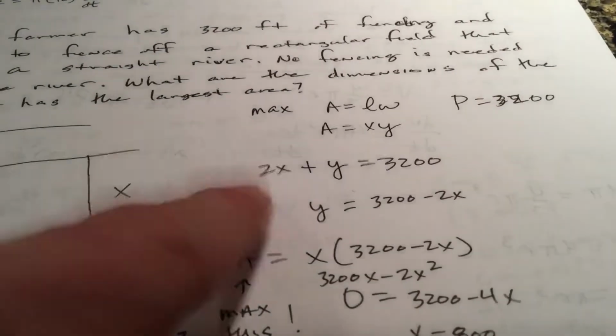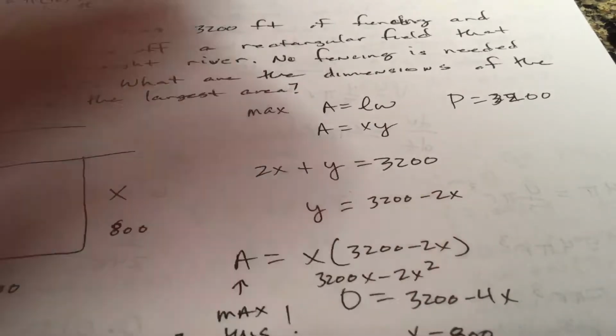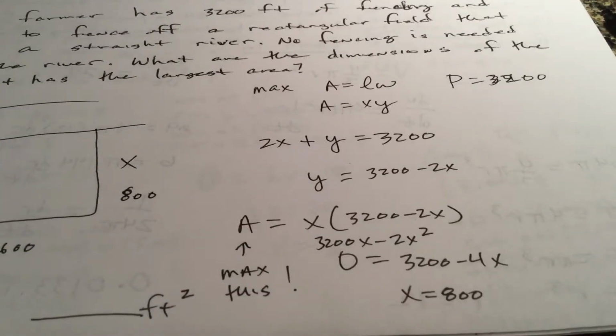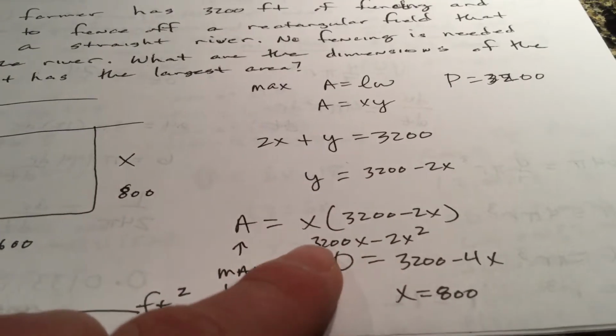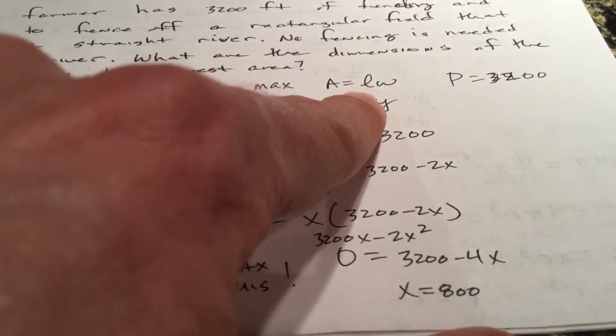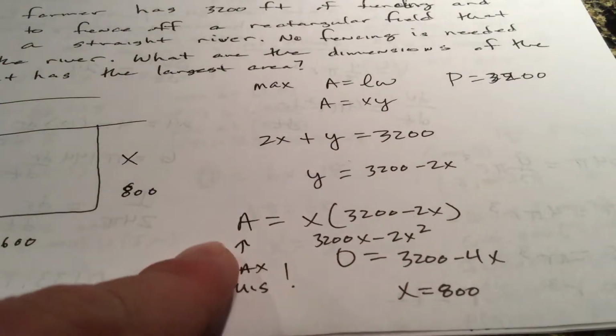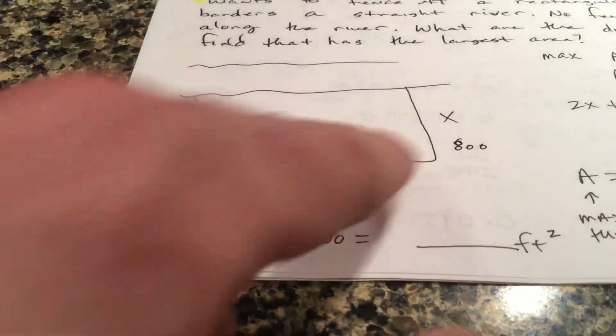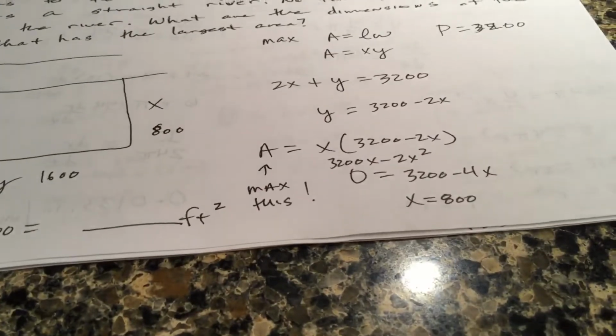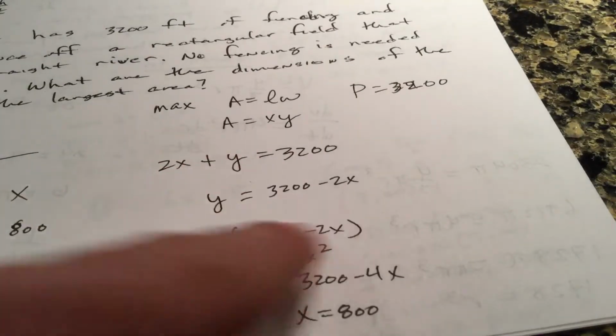Now, what I do know is that 2x plus y is 3,200. I have that much fence. So I'm going to figure out what y is in terms of x, because again, I'm looking to maximize this formula right here. I'm going to get rid of y and maximize this. If I want to maximize this, I take the derivative, set it equal to 0. x is 800. All right, 800, and again, just use this formula here to figure out what y is.